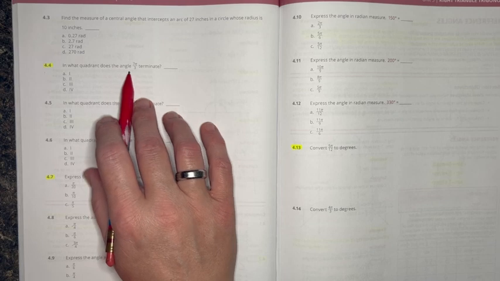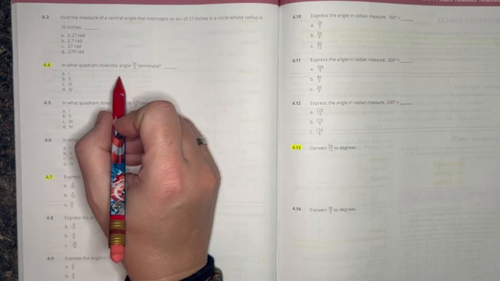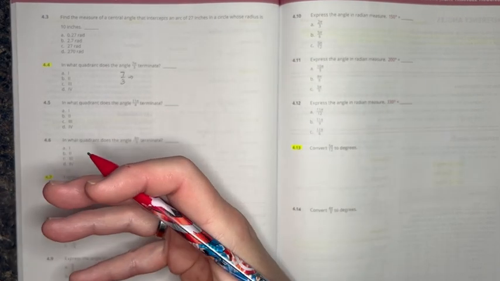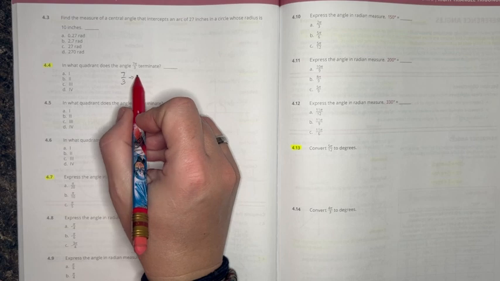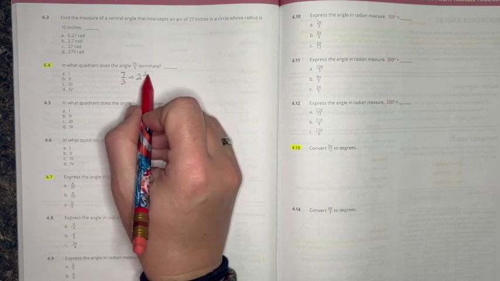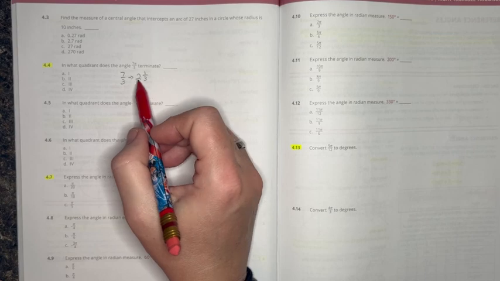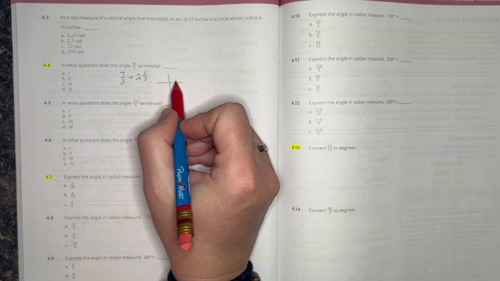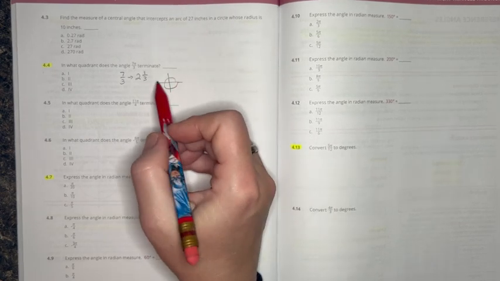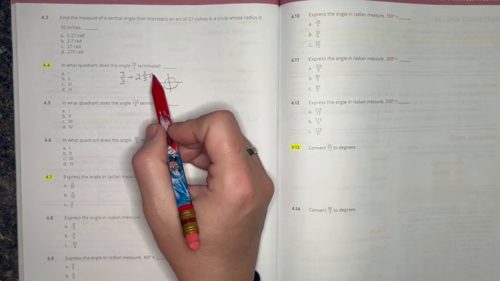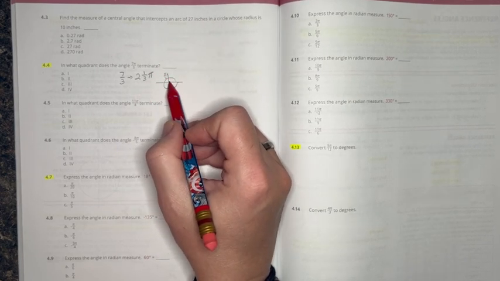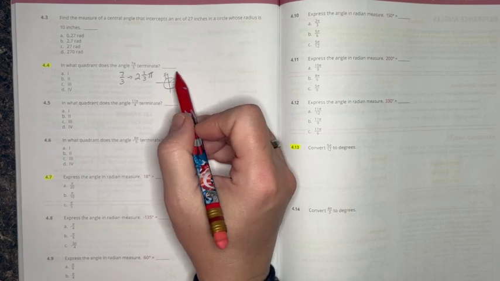In what quadrant does the angle 7 pi over 3 terminate? Well, 7 over 3 is the same as what, right? Let's change it to a mixed number. 3 goes into 7 twice, and there is then 1/3 left, okay? So this angle goes all the way around to 2 pi, because that's what we have here. Remember, this is a pi at the end here. And then it goes 1/3 more. Remember, this is pi over 2, or 1/2 pi, so it's not quite reaching there. And so it's going to be in the first quadrant, A.